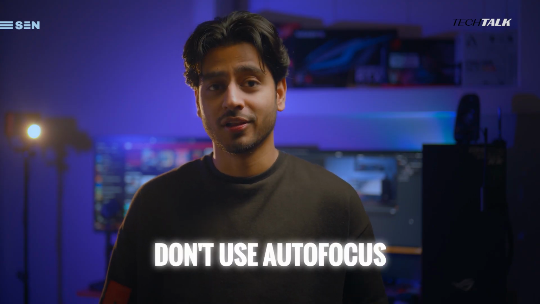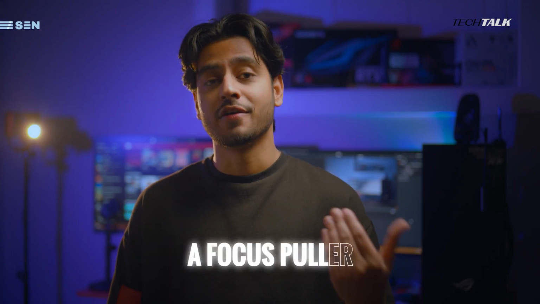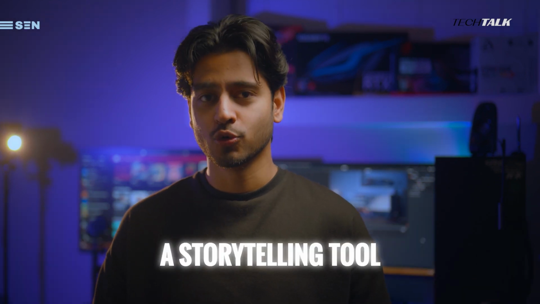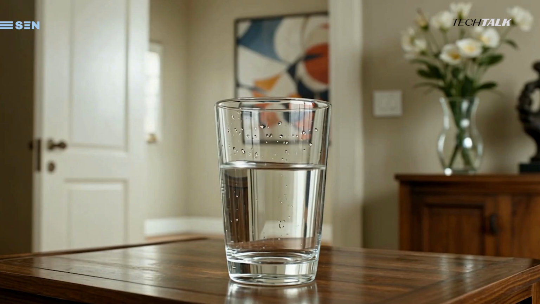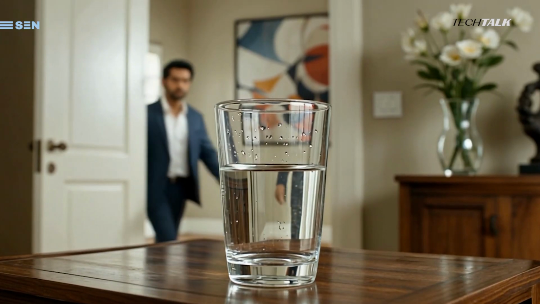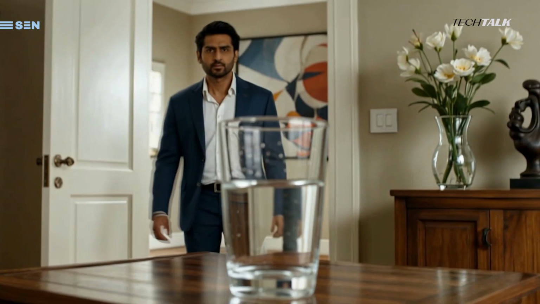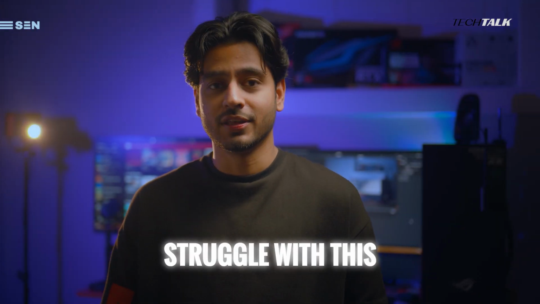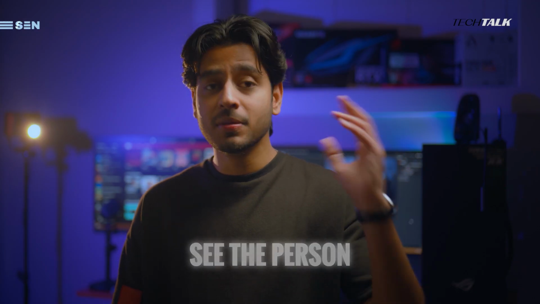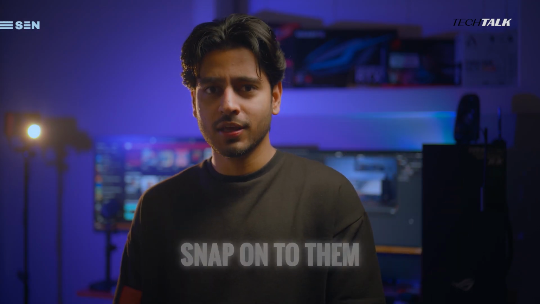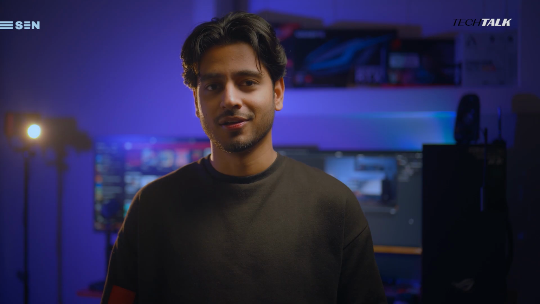In Hollywood and high-end cinematography, they often don't use autofocus at all. They use a person called a focus puller. Why? Because focus is a storytelling tool. Sometimes you want to start focused on a glass of water and then rack the focus onto the person walking through the door. A camera's AI would struggle with this. It would see the person and immediately snap onto them, ruining the slow, dramatic reveal. Manual focus therefore allows for intent.